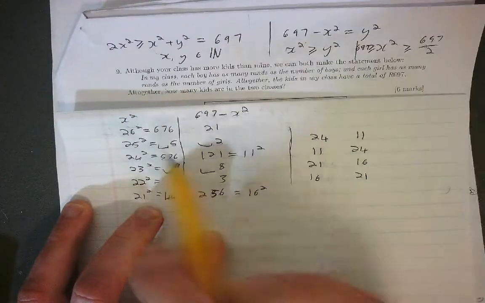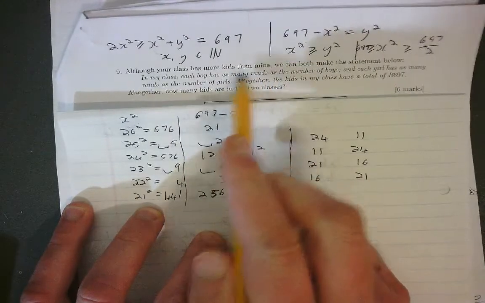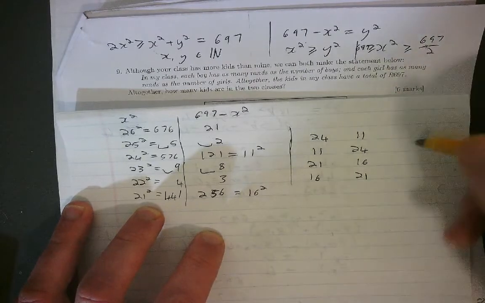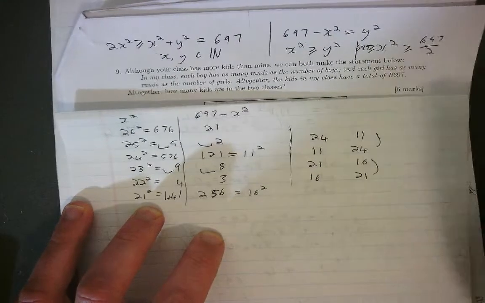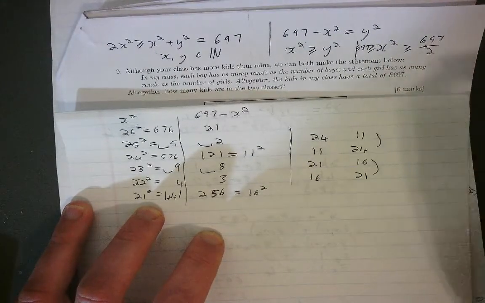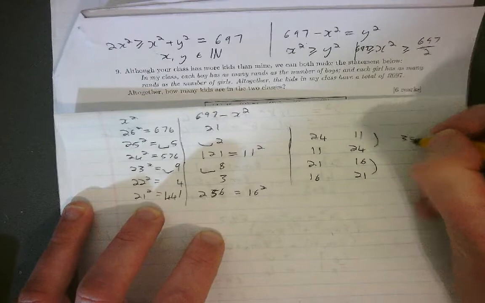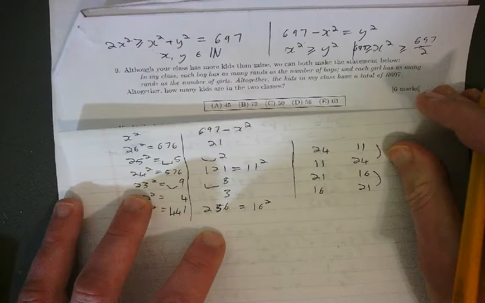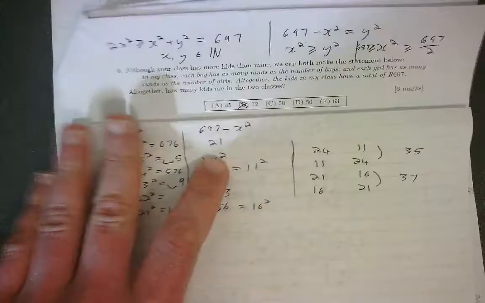Now, they state that your class has more kids than mine. In other words, they have a different amount of kids in the class. So we get that only one of these 2 possibilities is possible, and only one of these 2 possibilities is possible. And the sum of this is 35. The sum of this is 37. And if we add these together, we will get 72.